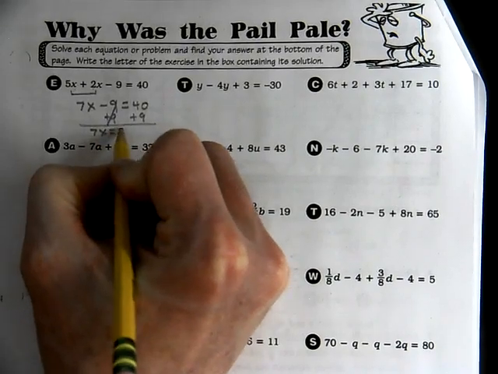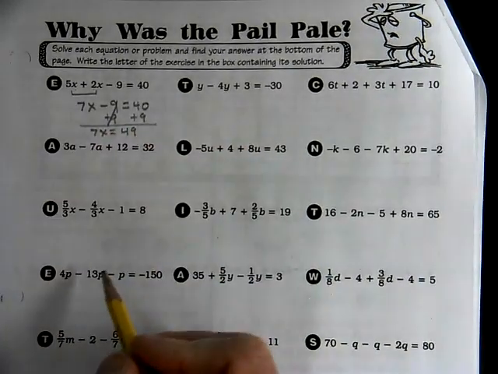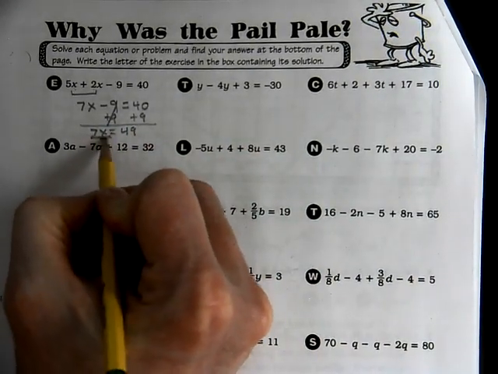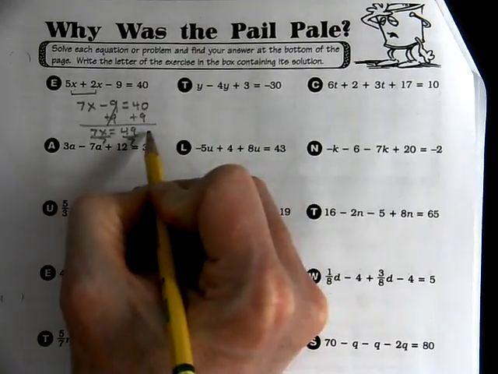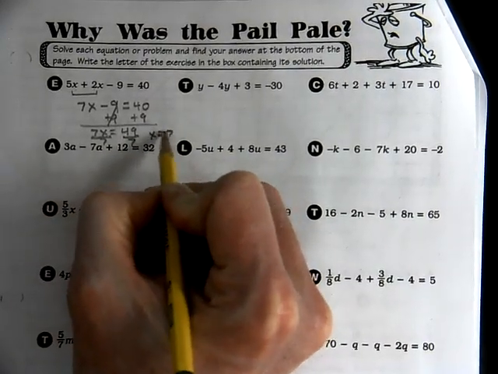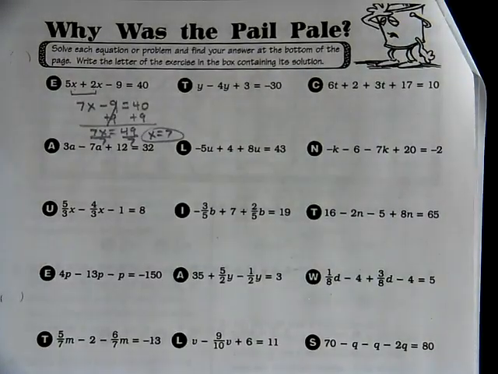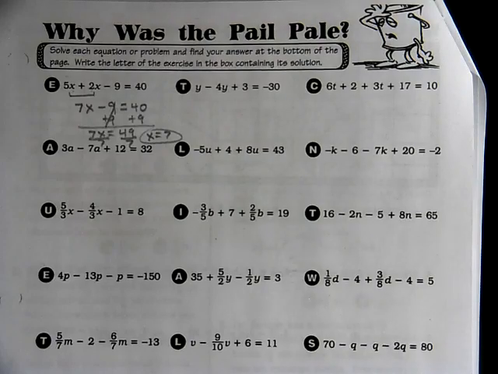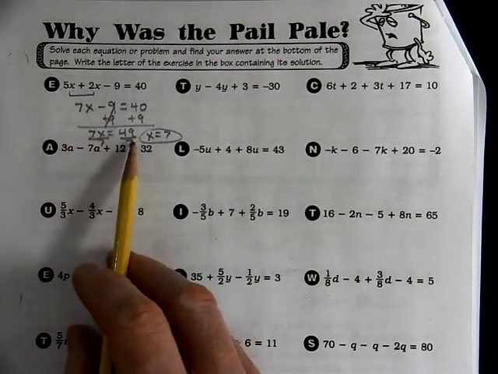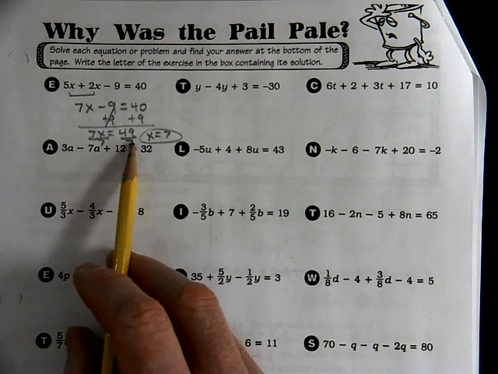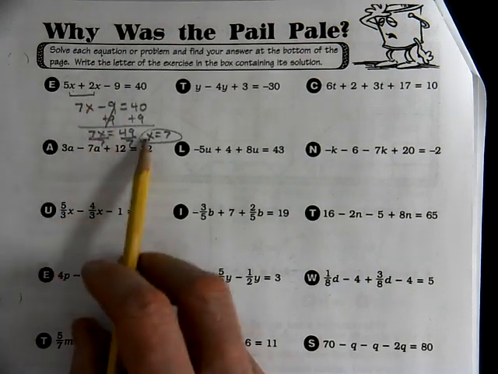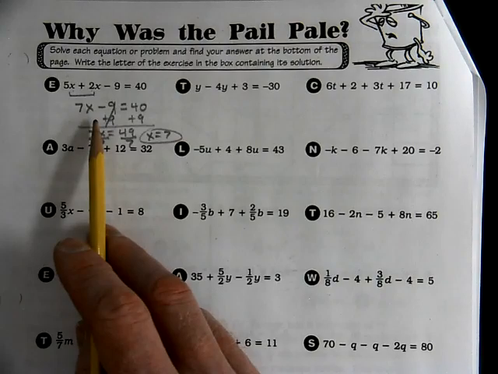So 7x equals 49. Divide by 7. Notice there's not a lot of room. So if you need to do this on a separate sheet of paper because you write a little bit bigger, that is okay. Would rather have you keep it organized on a separate sheet if you can't do it here.